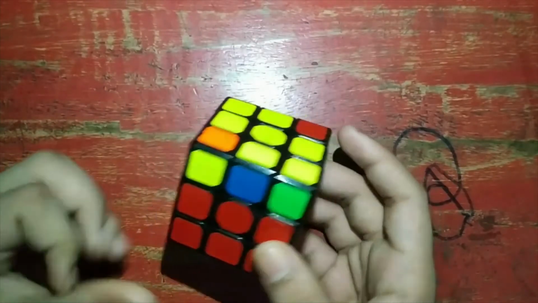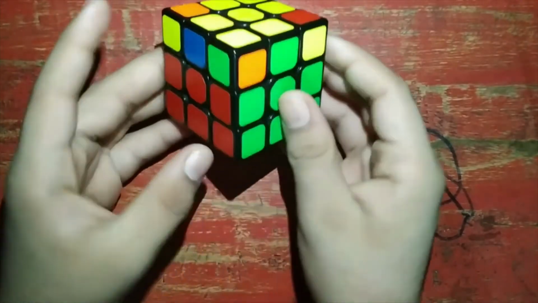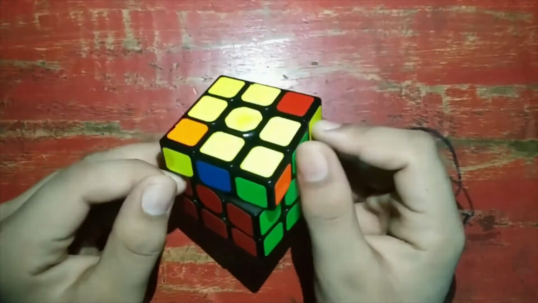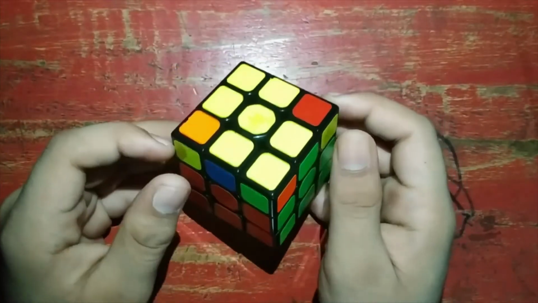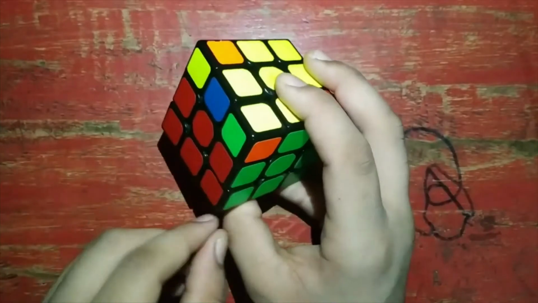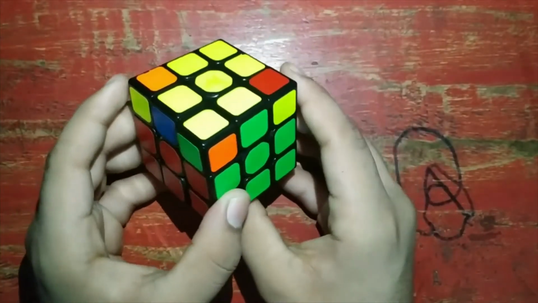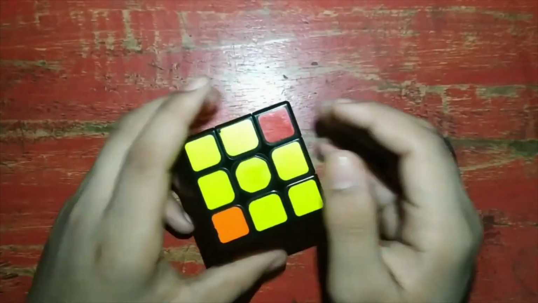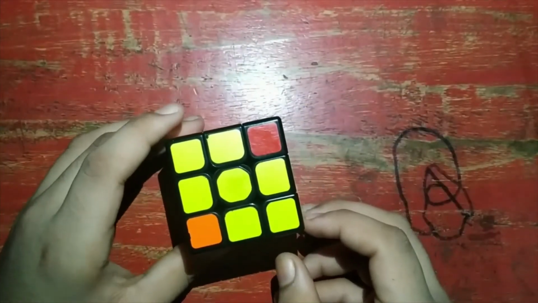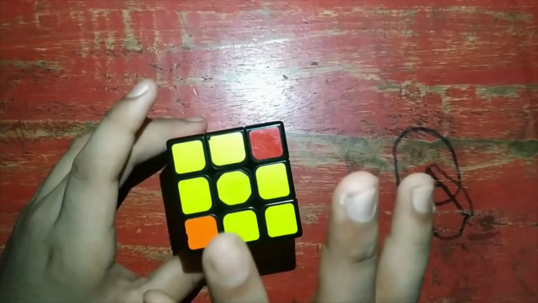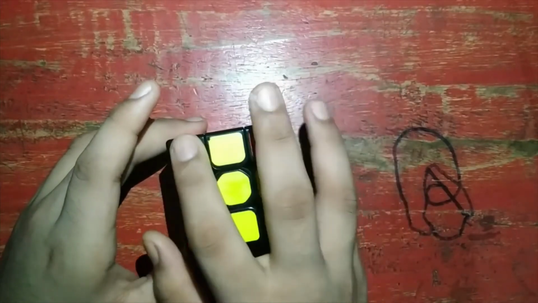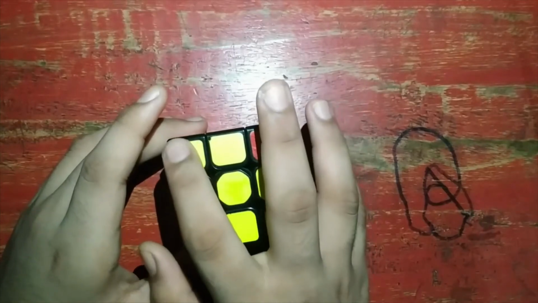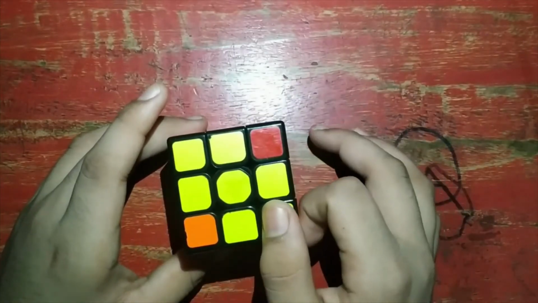This is called the L case. If you see from here, the two headlights are actually covering this slot, or you could say this slot is between these two headlights. If you get a case like this, or a design like this, with one yellow piece on one corner and the other on the opposite corner.